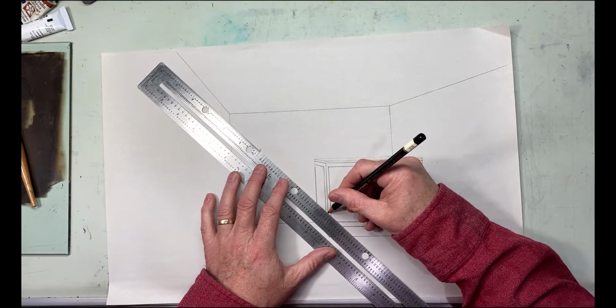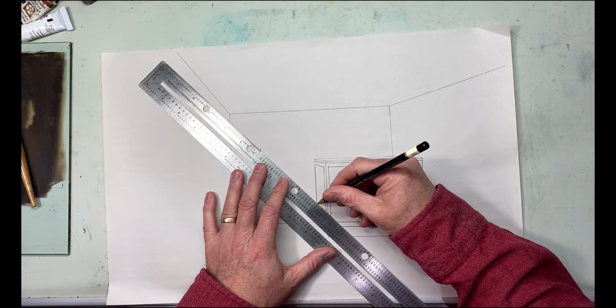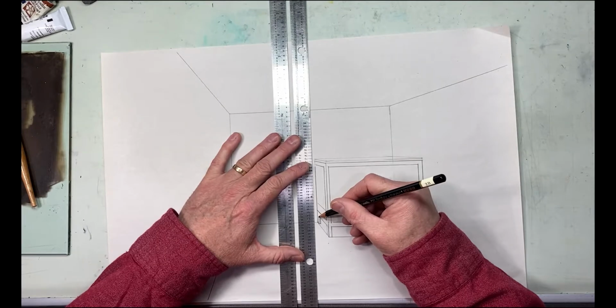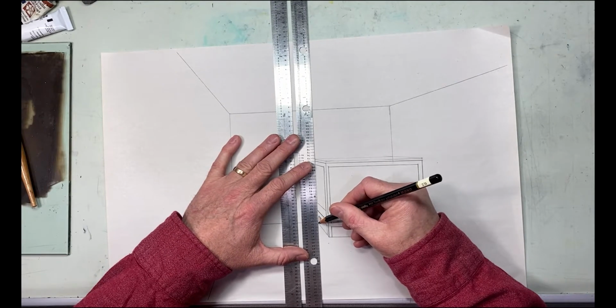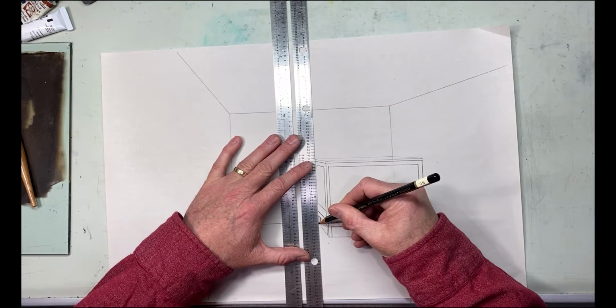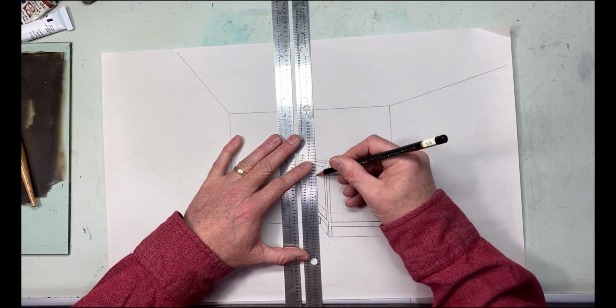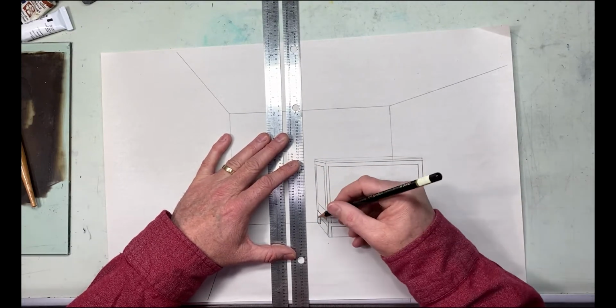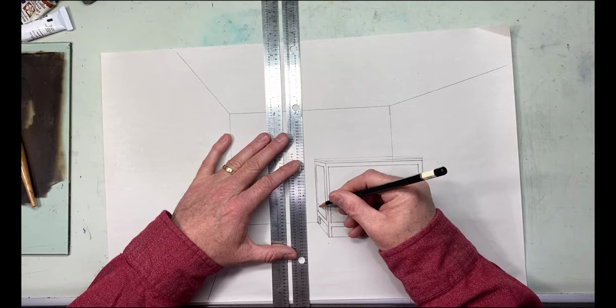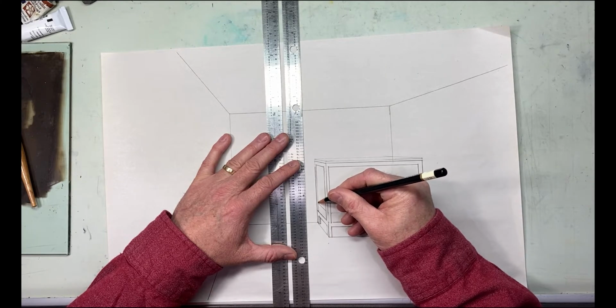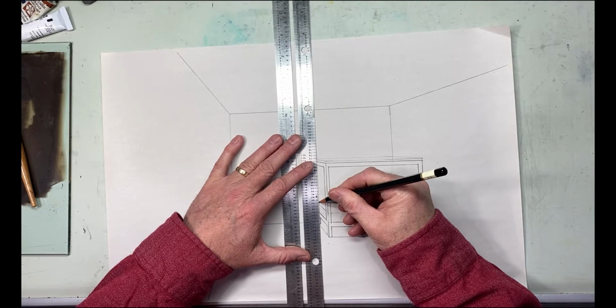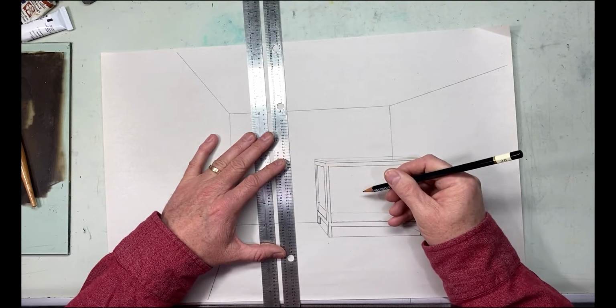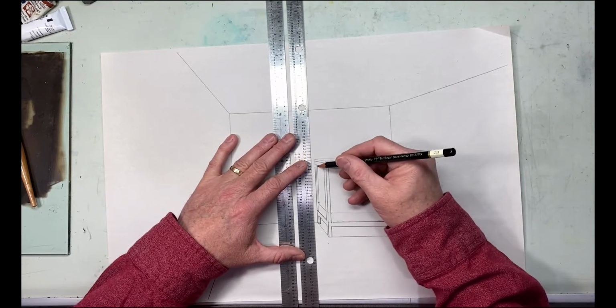And if continue, we're going to see it go like this. Now this bar here should continue up the side, and then we should see the thickness of it appearing here. That's a little bit thin.